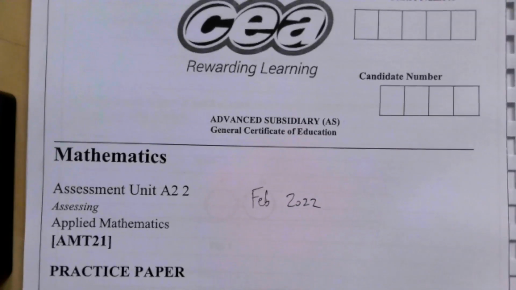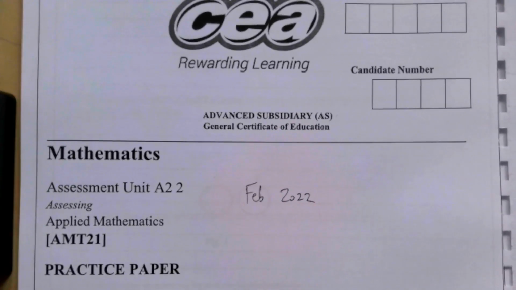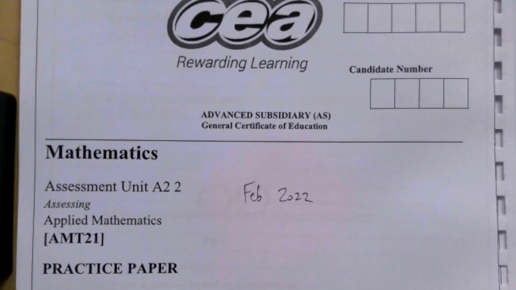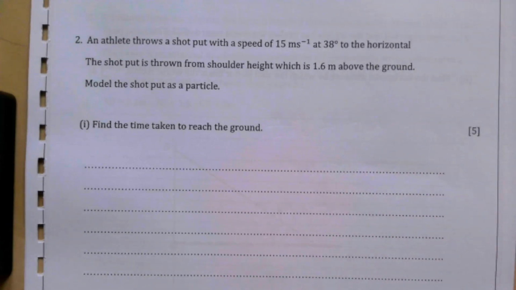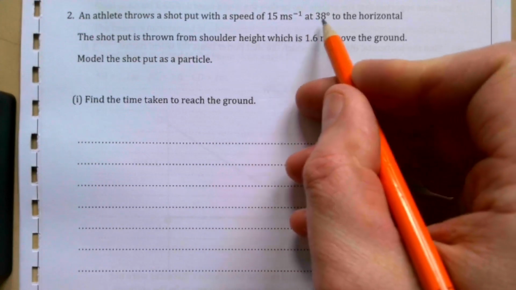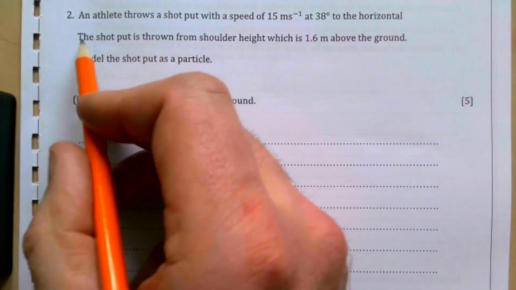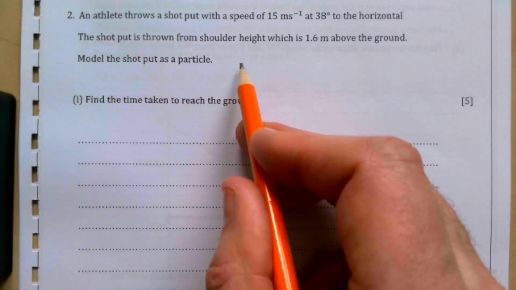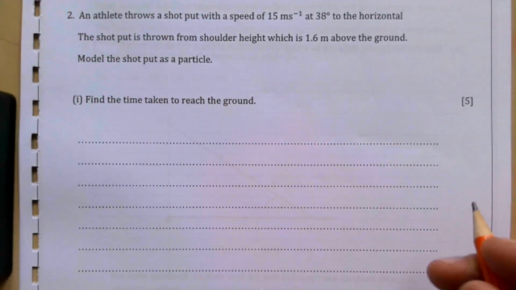This is a projectiles question. It's question 2 from this practice paper from February 2022, the CCEA 2 Applied Maths paper. So let's take a wee look then at our question 2. An athlete throws a shot put with a speed of 15 at 38 degrees to the horizontal. The shot put is thrown from shoulder height, which is 1.6 above the ground. Model the shot put as a particle. Find the time taken to reach the ground.